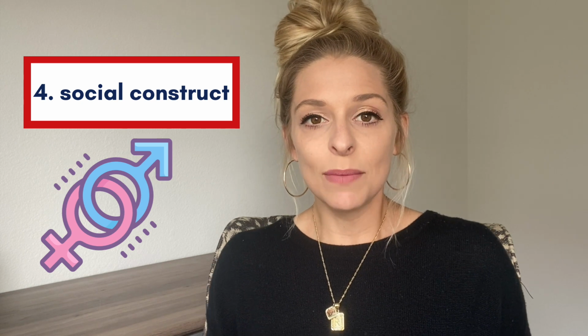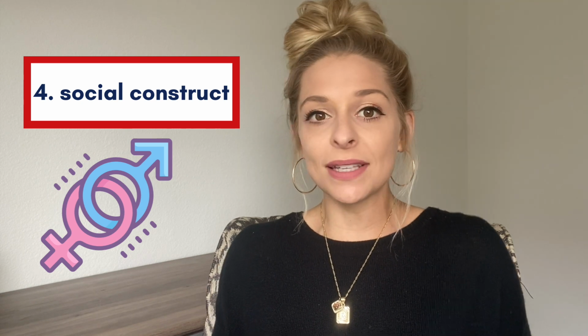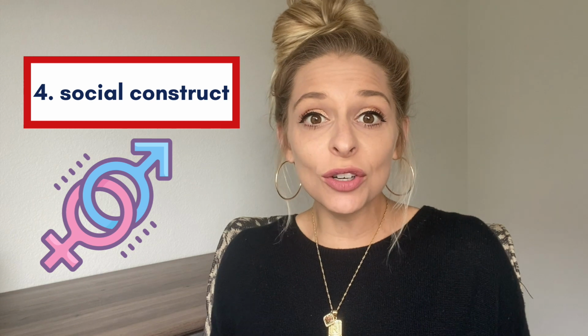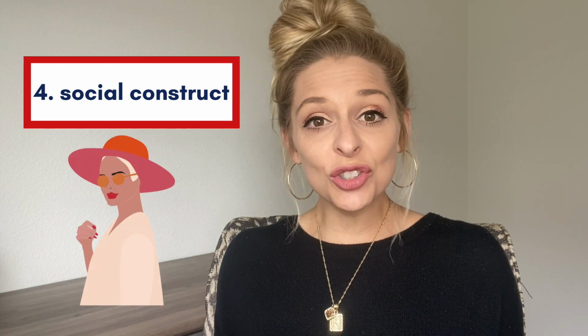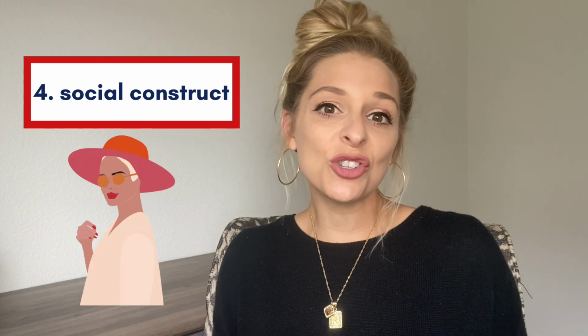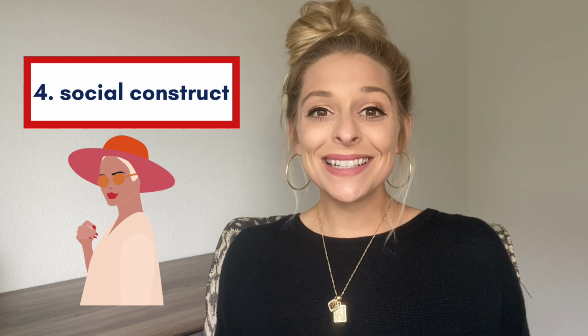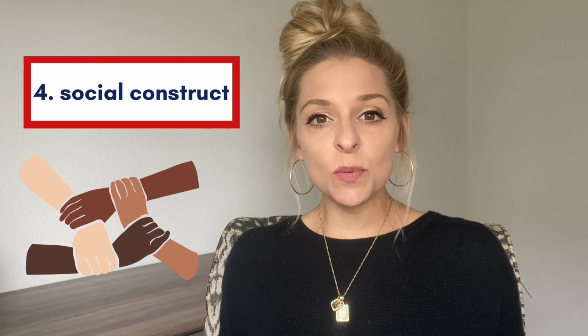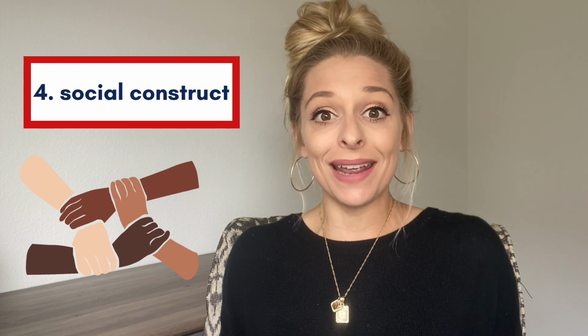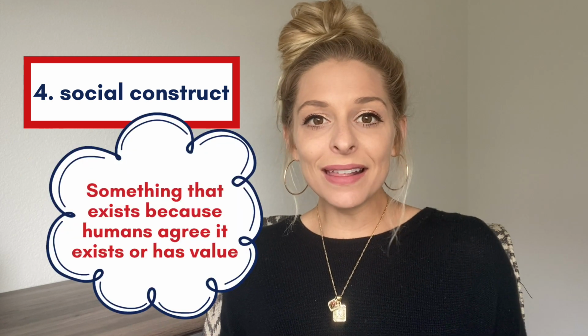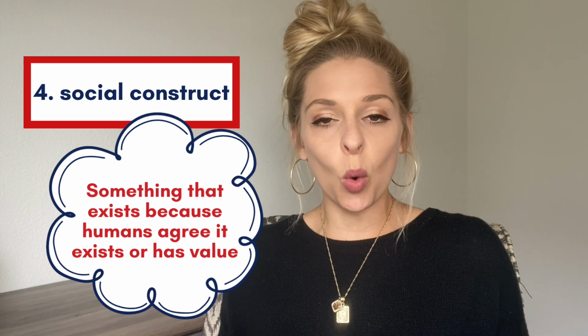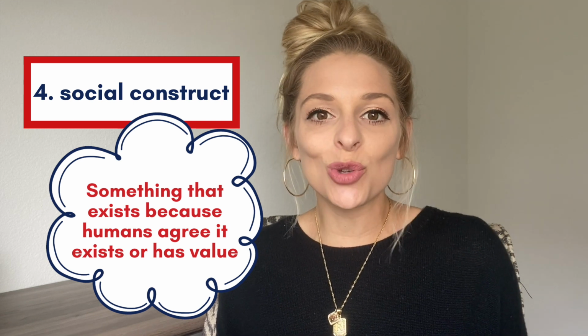Some people consider gender a social construct because we have decided that boys and girls should behave in certain ways. Other societies don't necessarily have that distinction. Fashion is a social construct. We all determine what is fashionable and what is not. Some people say race is a social construct and that the differences between races were made up by us. Basically, anything that societies created or give a value to is a social construct.